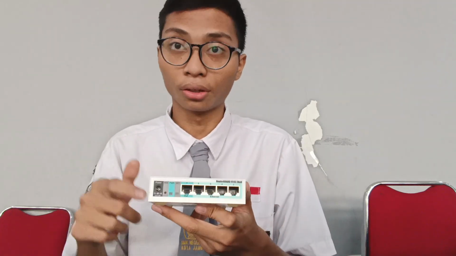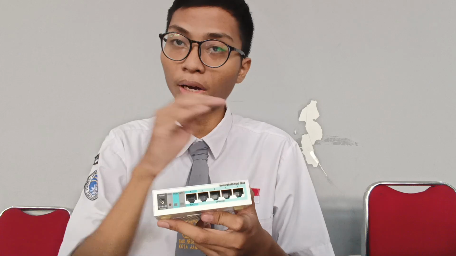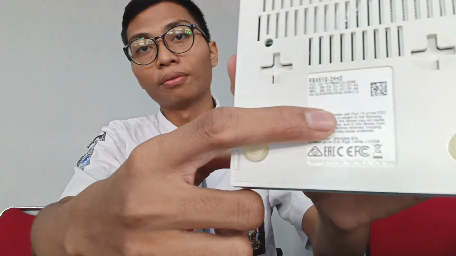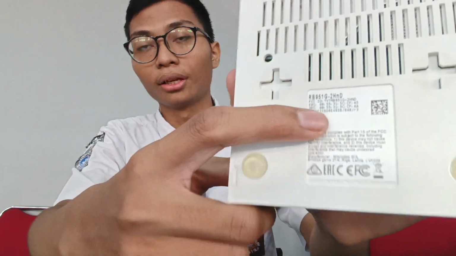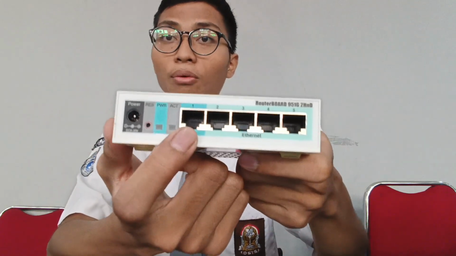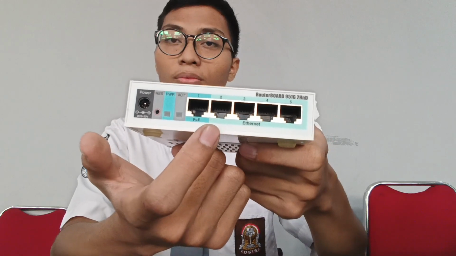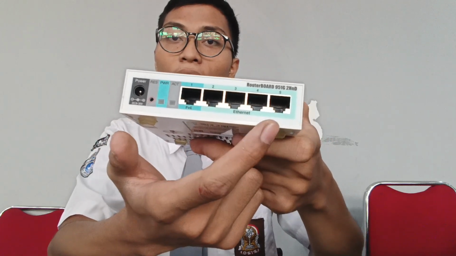I'm going to show you a tutorial on how to connect your Mikrotik board to the internet, so your clients above the Mikrotik board can get internet access. In this case, I will use the RouterBOARD 951G, as you can see here. The internet will come into Ethernet port number 1, and I will distribute the internet into ports 2, 3, 4, and 5.